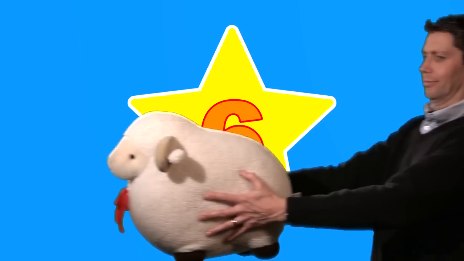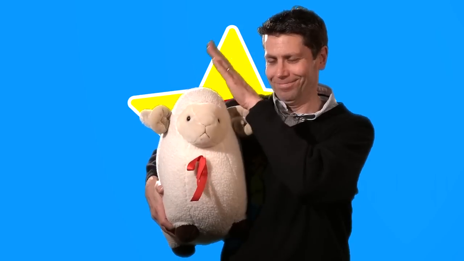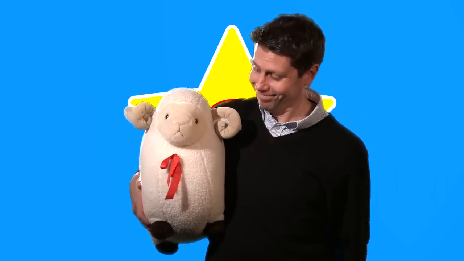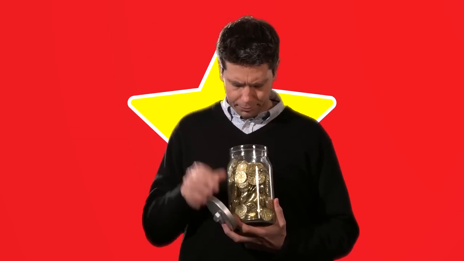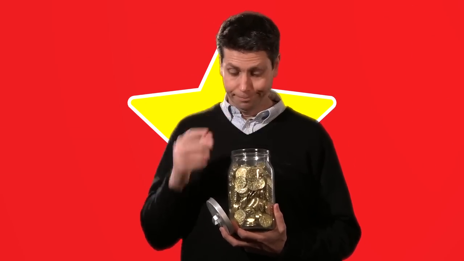Up to number 6, a cuddly sheep which goes astray or gets separated from the other 99 or is cared for by the Good Shepherd. This week, static at number 5, a suit jacket to show that a character is rich or important. Very useful for some of Jesus' parables. In at number 4, a tub of plastic coins. It's amazing how often money comes into Bible passages.